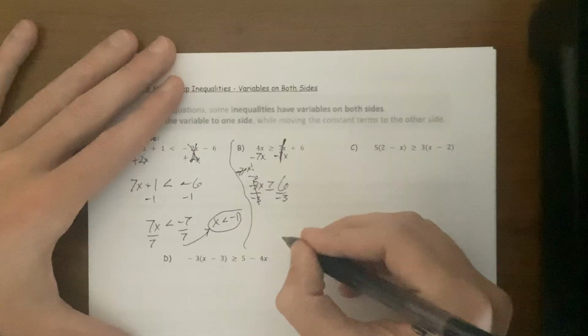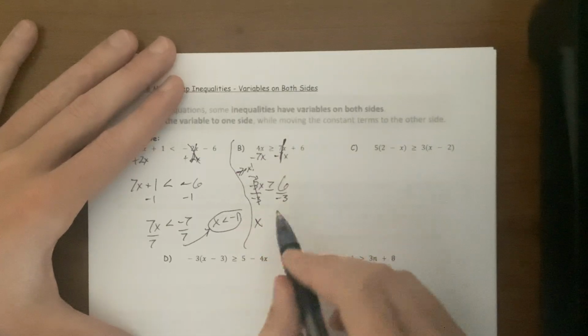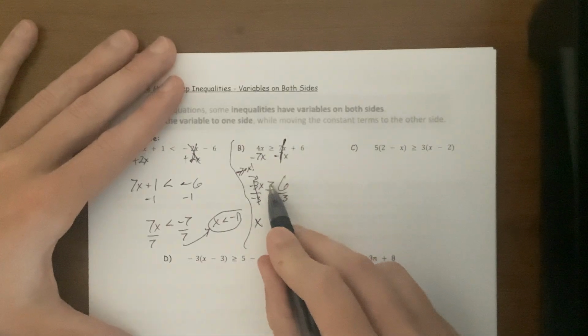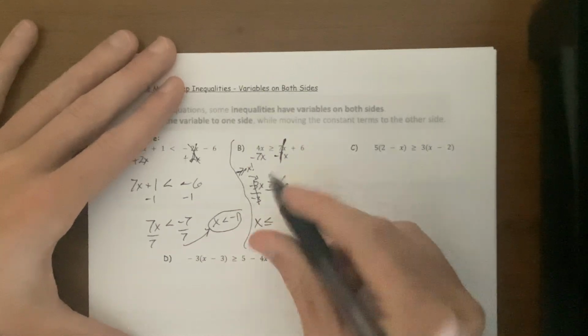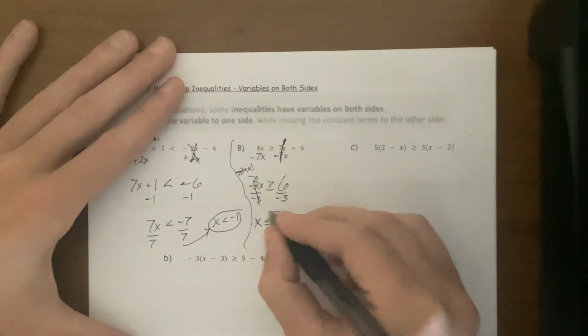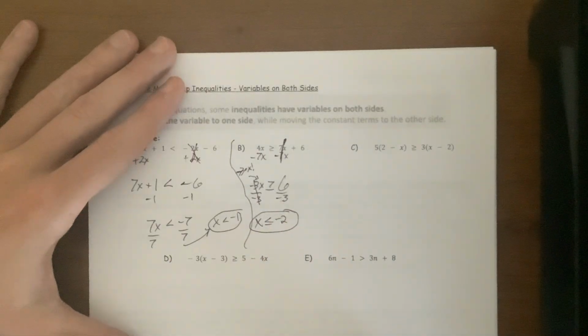The negative 3's on the left cancel out, leaving me with just x. Because I'm dividing by a negative number, the inequality needs to flip. And then 6 divided by negative 3 gives me negative 2. So this would be my final answer for part B.